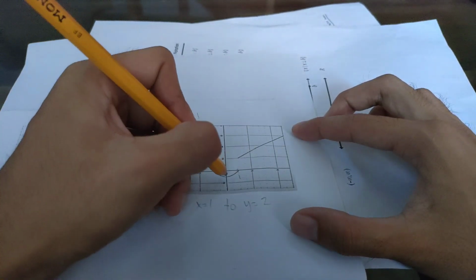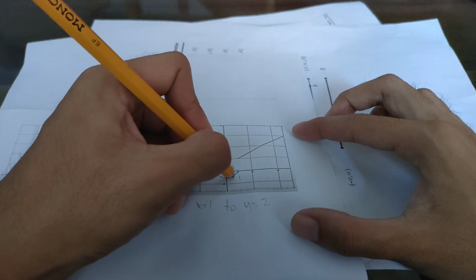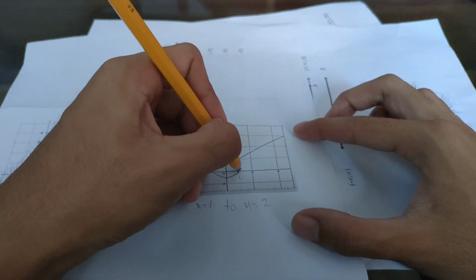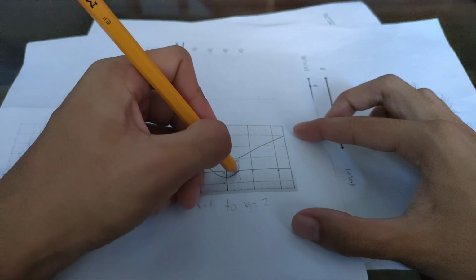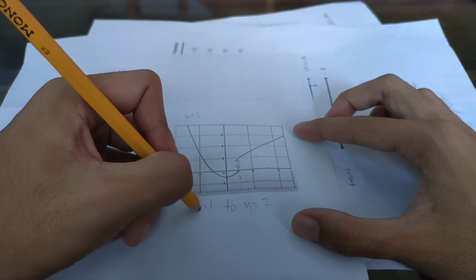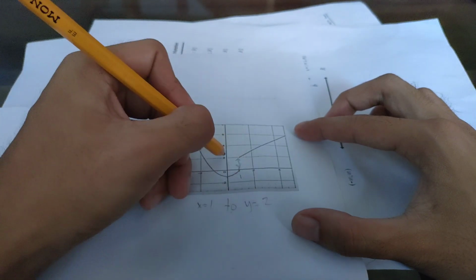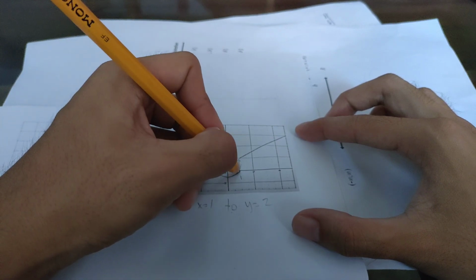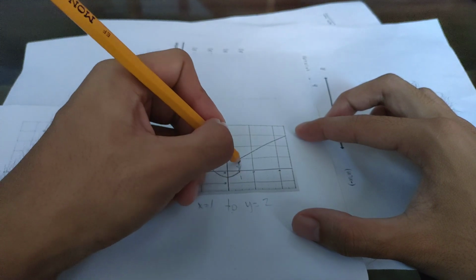Okay? So, while tracing it, as you can see, there is a gap, right? A gap from what interval? From x equal to 1 to x equal to 2, right? Because when we trace it, there really is a gap, a break.